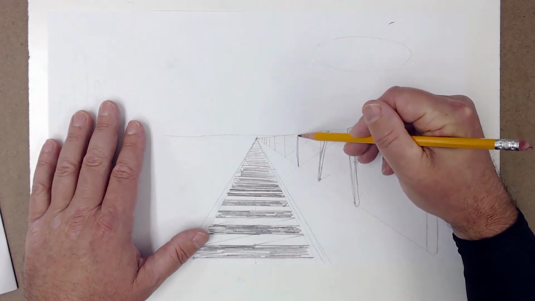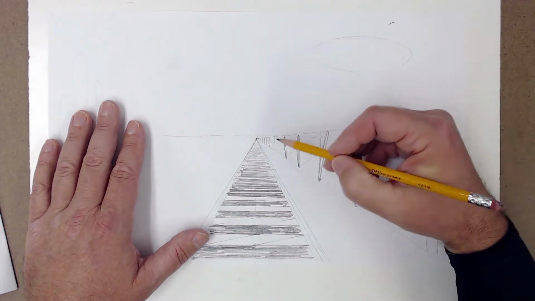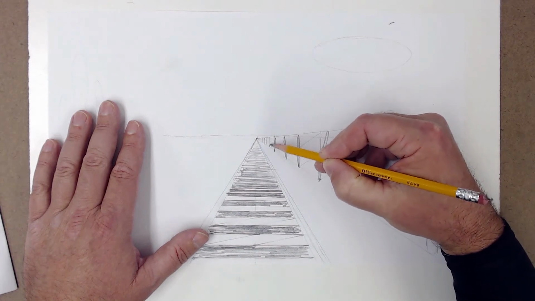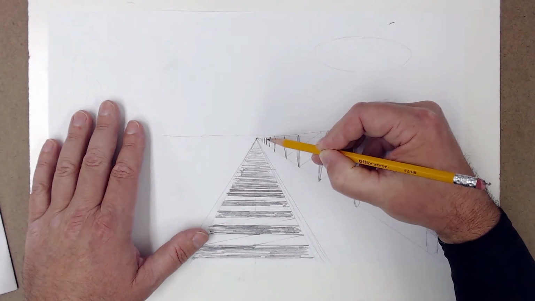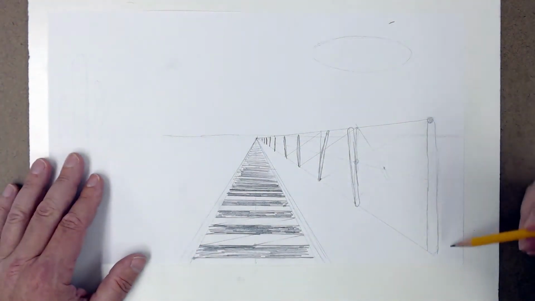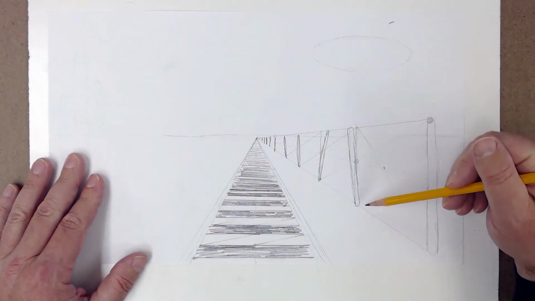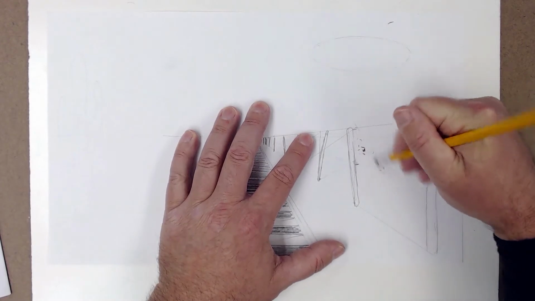And this one's leaning a little bit. This one's just a little bit this way. They're just all a little bit goofy. They've seen better days. There you go, just like me. Seen better days. We're all getting a little bit bent in our old age. Okay, so there it is. And so I've got my fence post, right? I'm going to just clean that up a little bit.